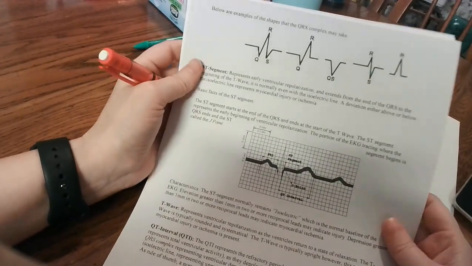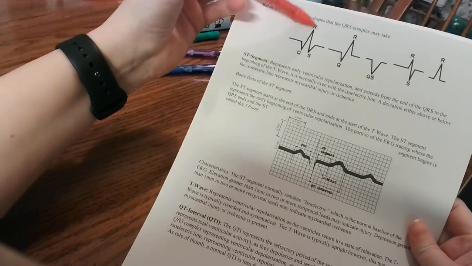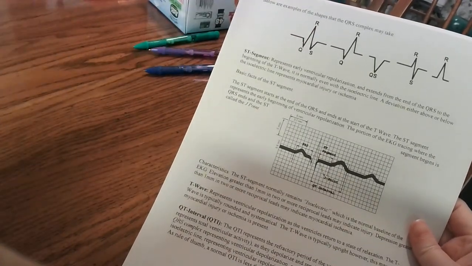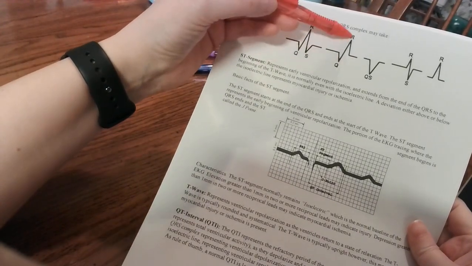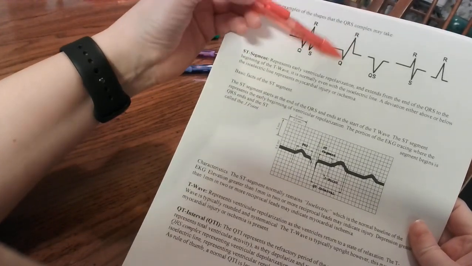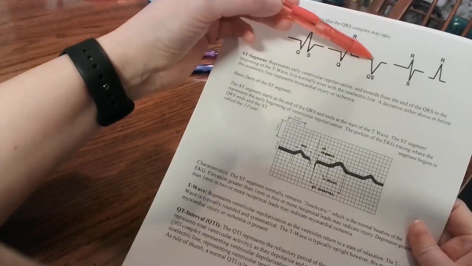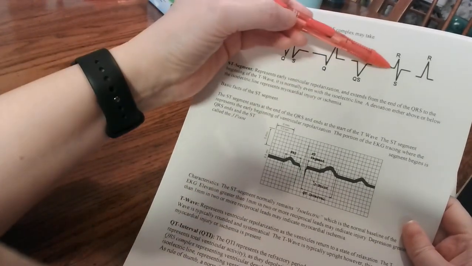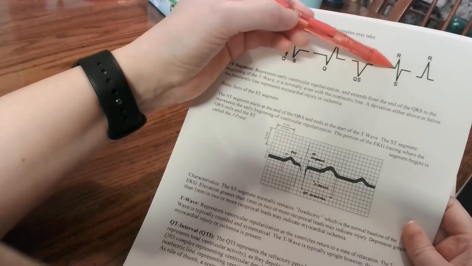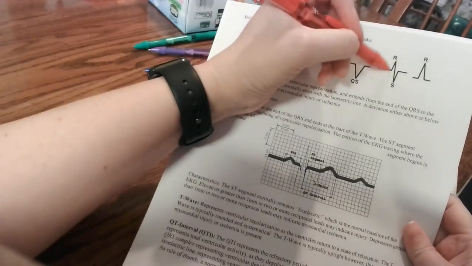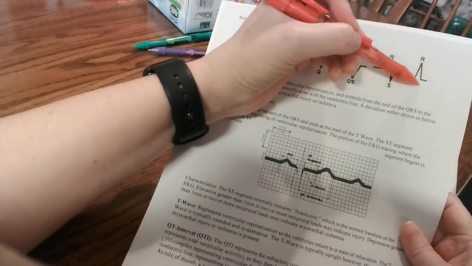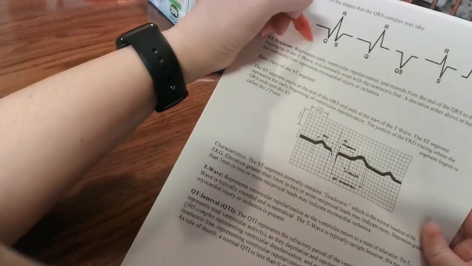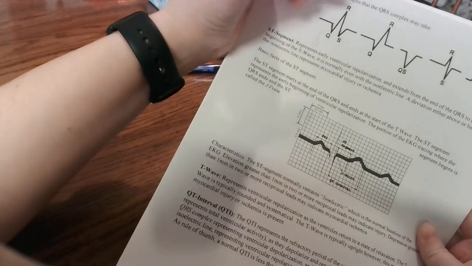Okay, this page shows the standard QRS, but you don't always have an entire QRS. If it goes down and then up but doesn't bump down again, that's just a QR. If it only goes down and up, QS. This is an RS because it doesn't have a Q. The Q would be here. And this is just an R because there's nothing down. So Q, first downbeat, R, first upbeat, S, second downbeat.